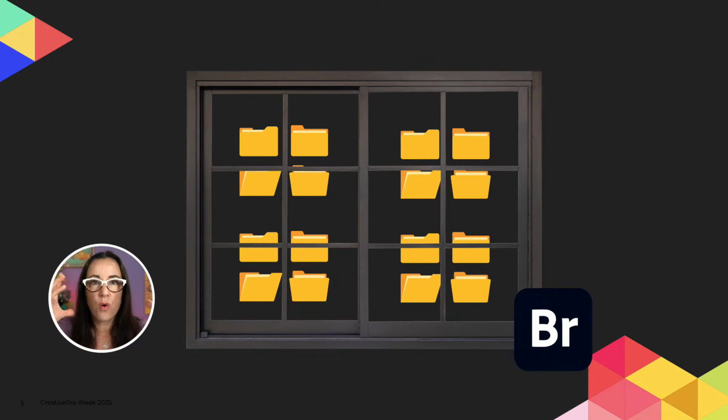Bridge is more like a window. It's a browser to the files on your system. So we're not indexing the location of files the same way we do in Lightroom. We are just looking at them. I really like to think of Bridge as a window to just look at the files on your hard drive. And there's a number of different ways you can view them, and you can work with them and interact with them in a number of different ways as well. But it is really a browser, not a database, not a cataloging system.